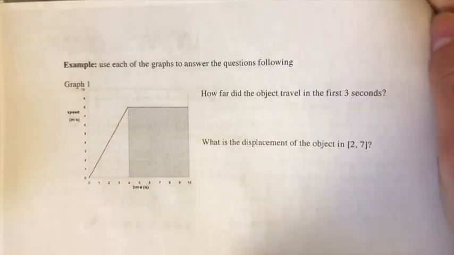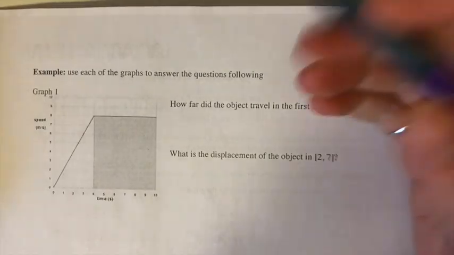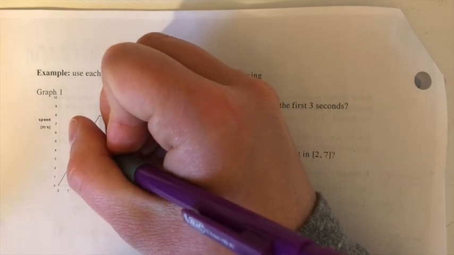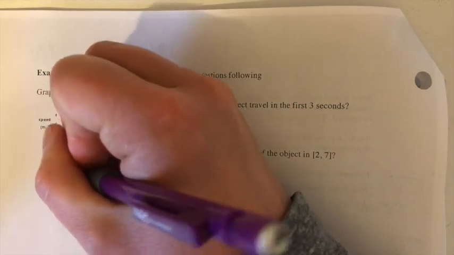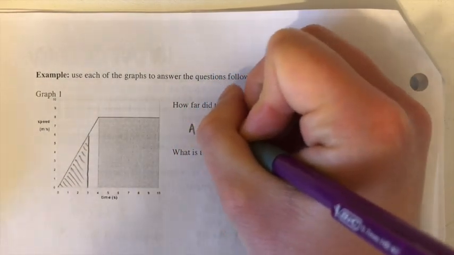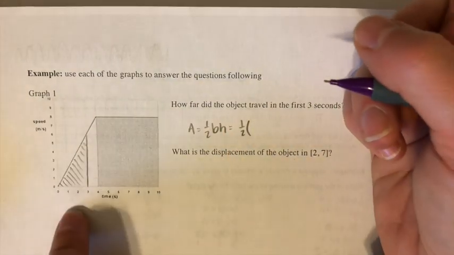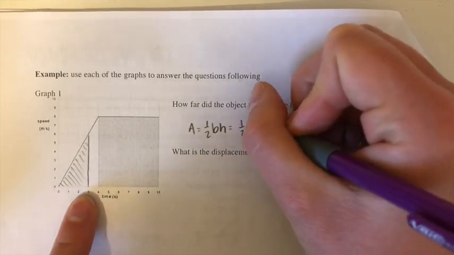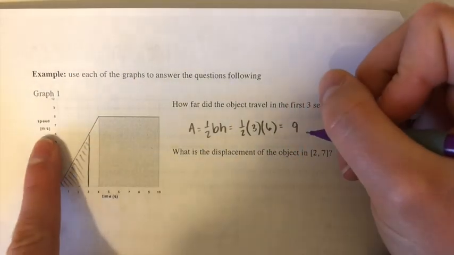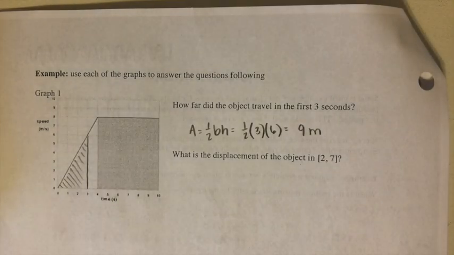So a couple more examples. Use each of the graphs to answer the following questions. How far did the object travel in the first 3 seconds? So if this is a velocity graph, if we're trying to figure out displacement, we're adding up the area under there. The area is just 1/2 of the base times the height. Instead of writing an integral, since we don't know the equation, we can just use our area formulas. So 1/2 times base is 3, height is 6. So 18 divided by 2 is 9. And because this is meters per second and seconds, we know that the displacement must also be in meters.